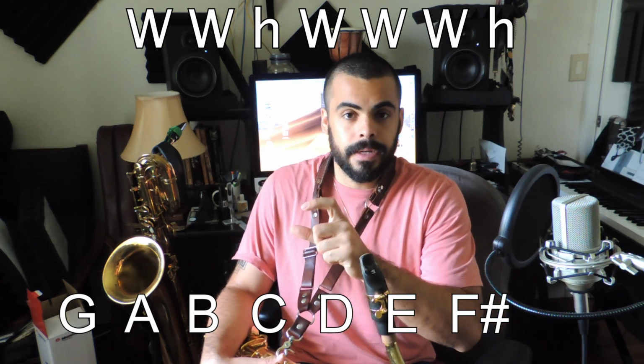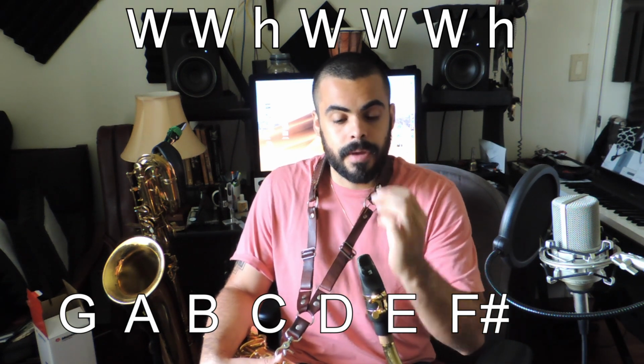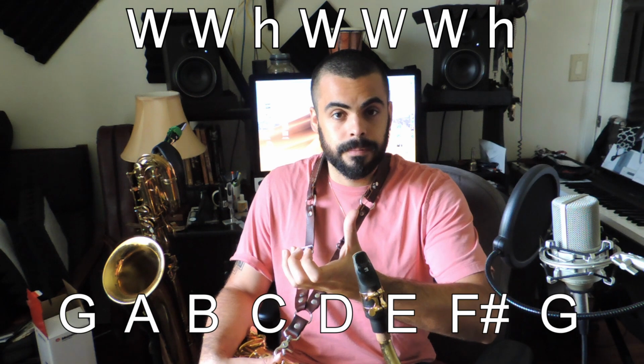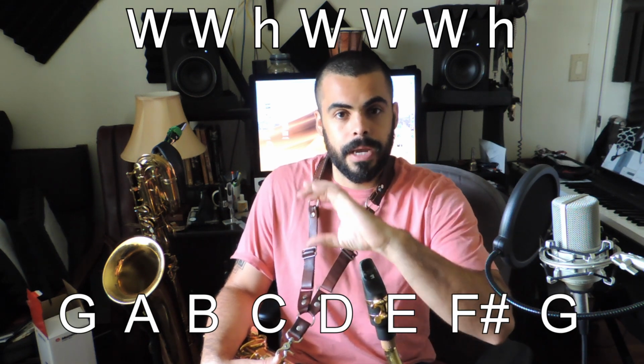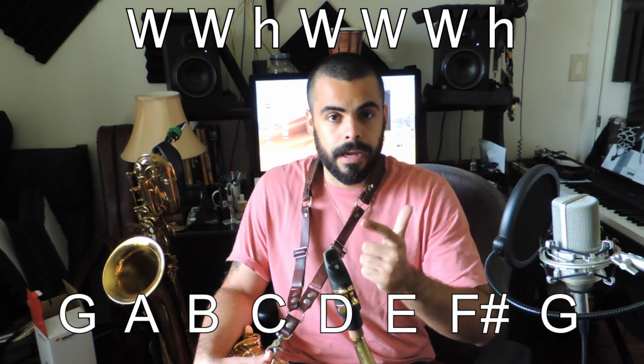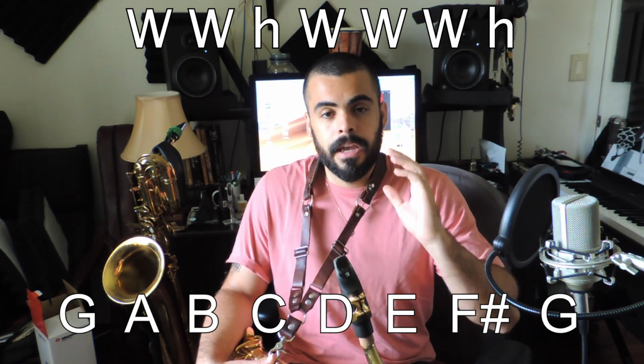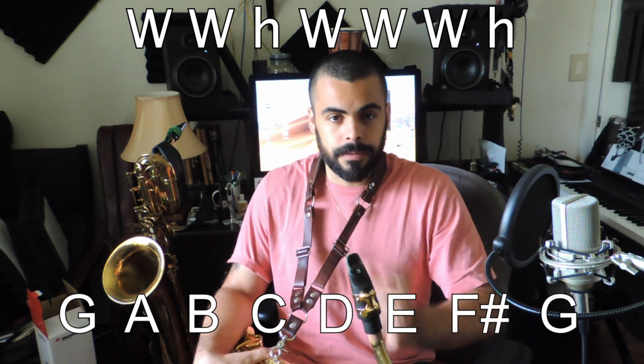And our final movement has to be a half step. So from F sharp to G, right? From a sharp note to a natural note. So now we have G, A, B, C, D, E, F sharp, and G. Let's play it.